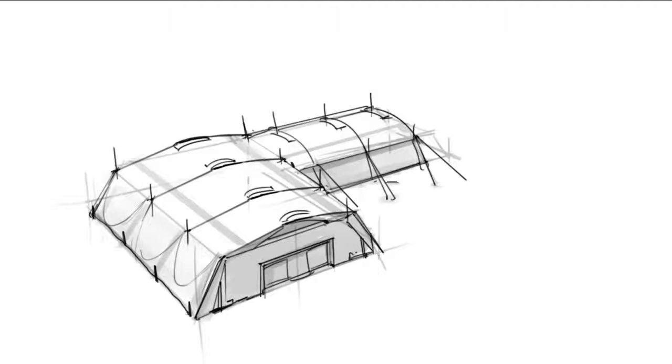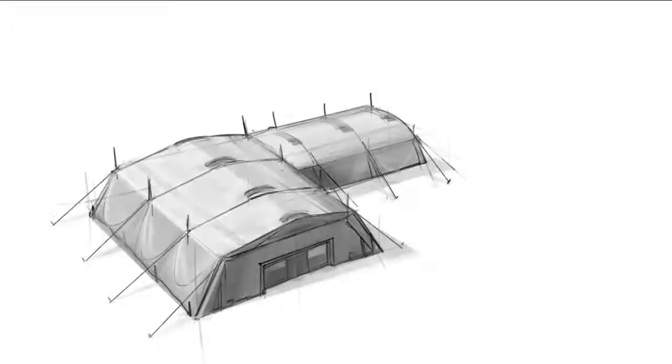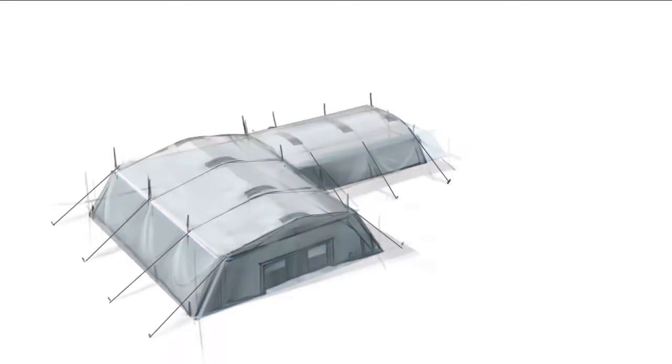You can see it didn't take long to take a pretty basic primitive shape, add some structure and small-scale details, and then give it a little polish. But it was all decided in the shell. This is basically the tent. The rest is just working out the details.